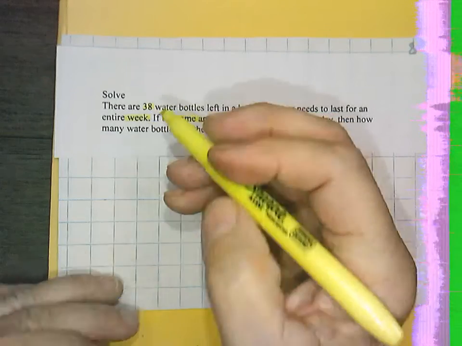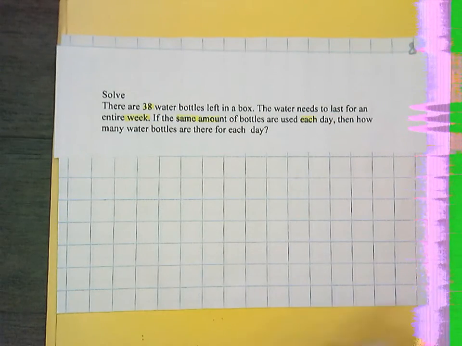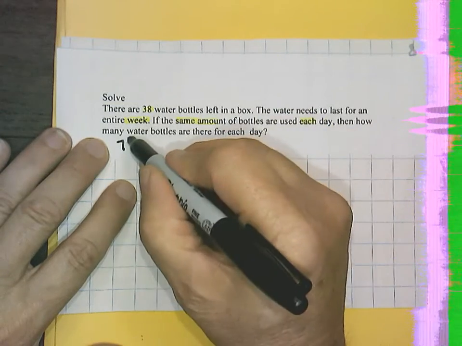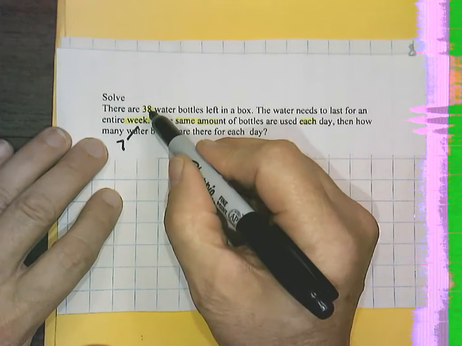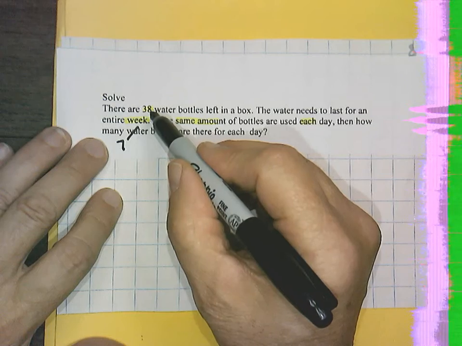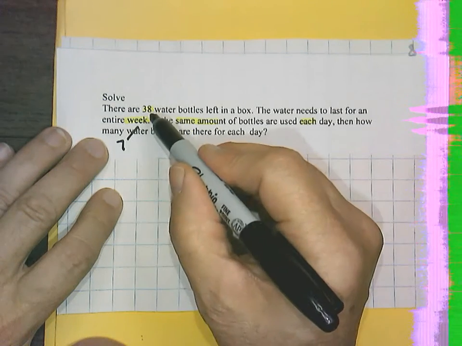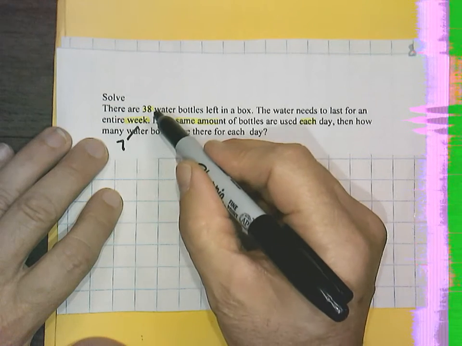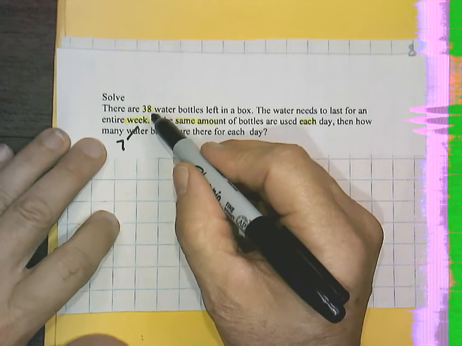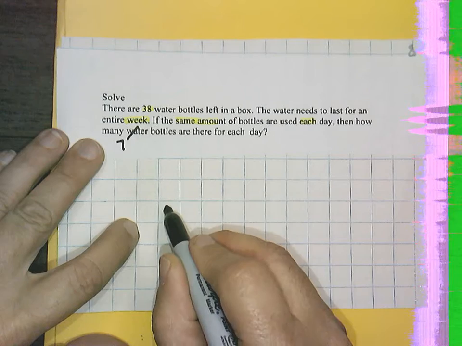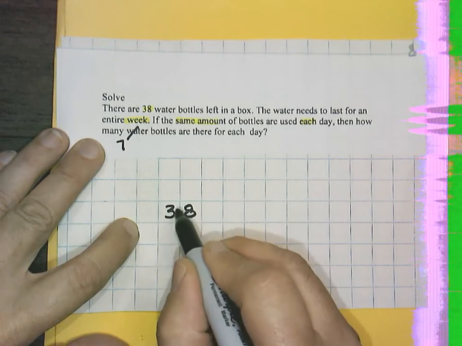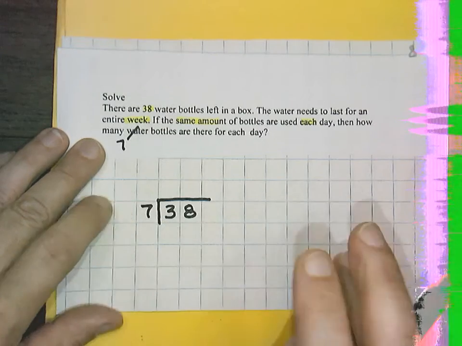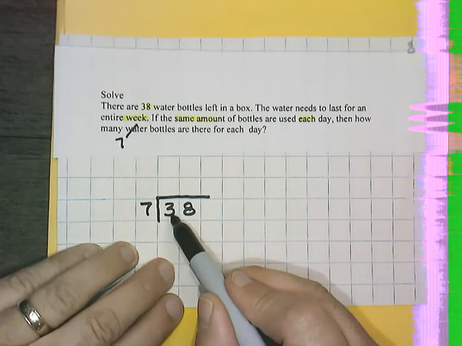Well, I know that a week is 7 days, right? So my problem here is going to be, I'm starting out with my total, by the way. It's telling me how many are left. It's not saying that I'm using 2 bottles a day, and if you go 7 days, it's telling me what I have left. So this problem is 38 divided by 7. I'm going to use multiplication to solve.